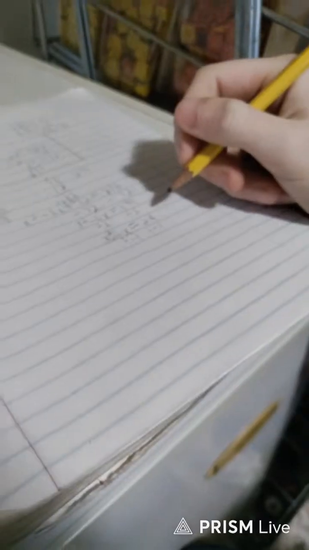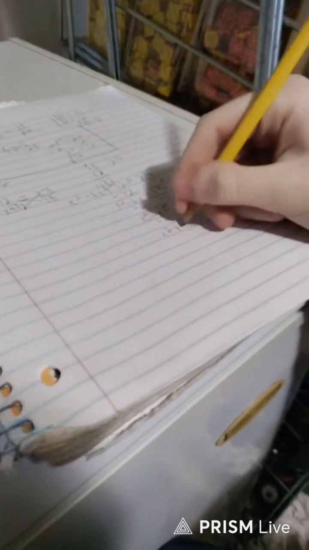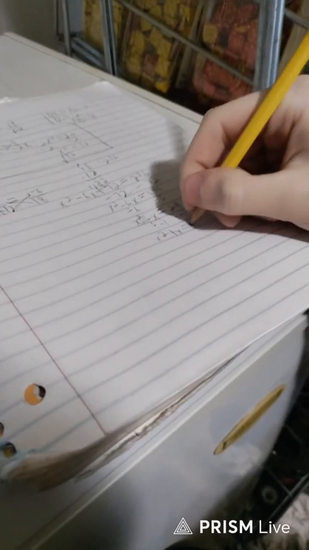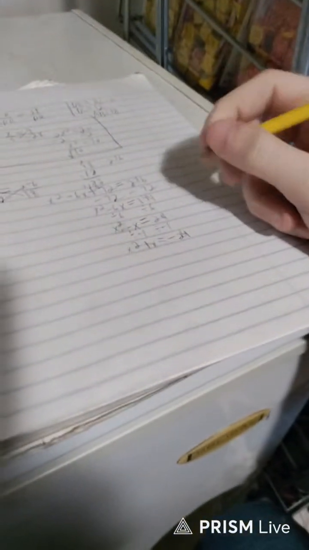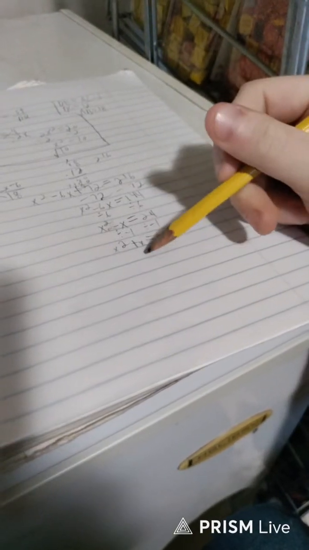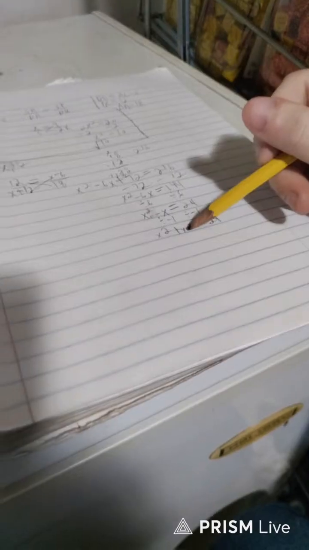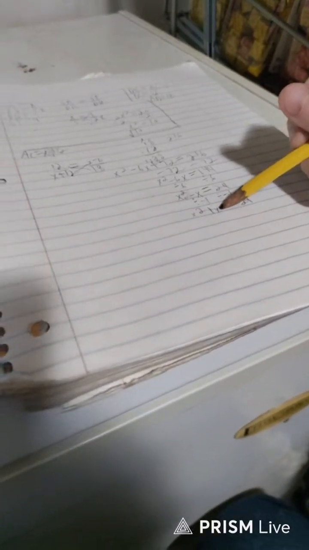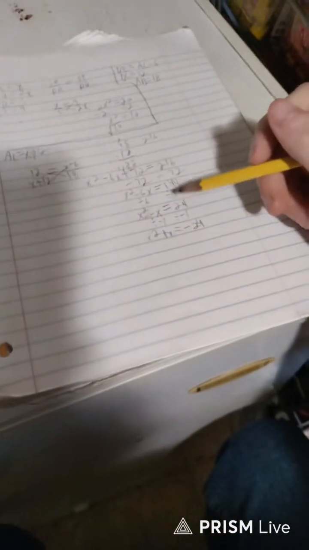I feel like I'm doing this wrong. Anyways, let's proceed. Plus x is equal to negative 24. We've done something wrong here. This x is supposed to be gone. I did something wrong. I don't know where, though, or when, or how.